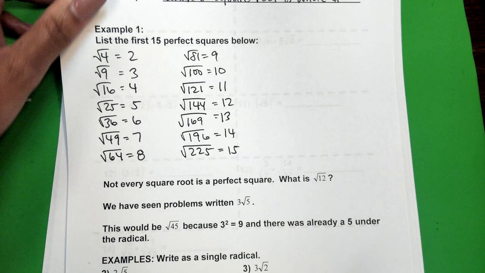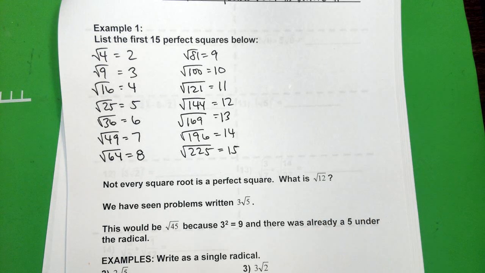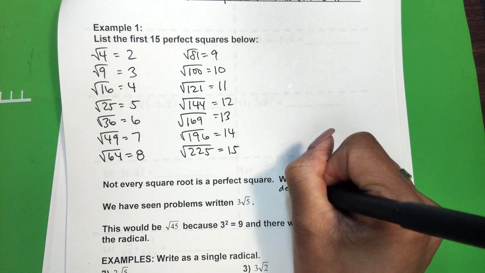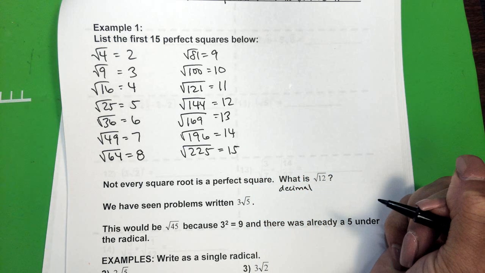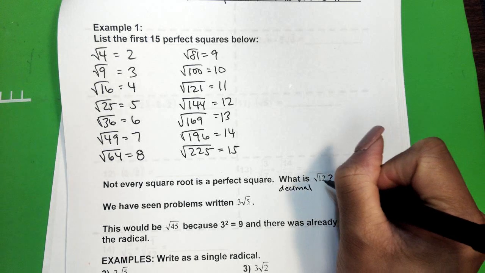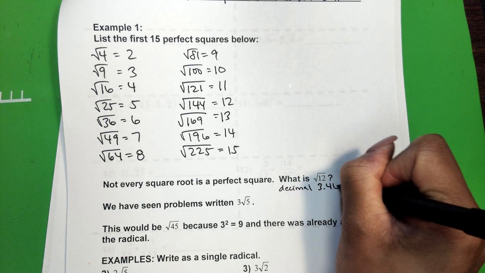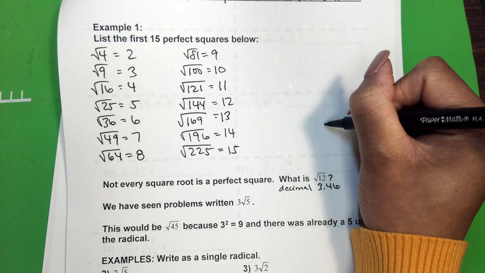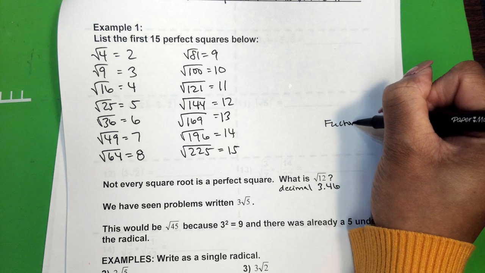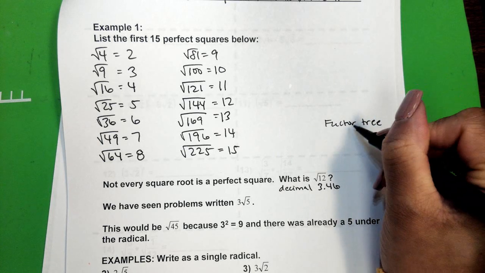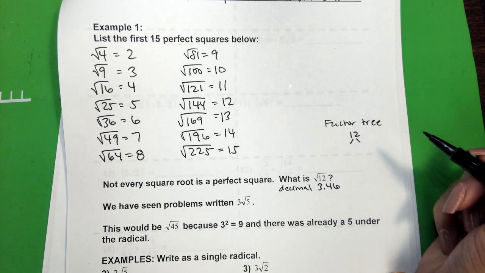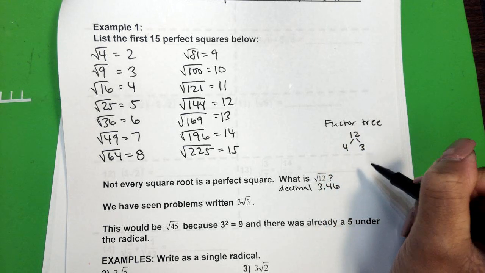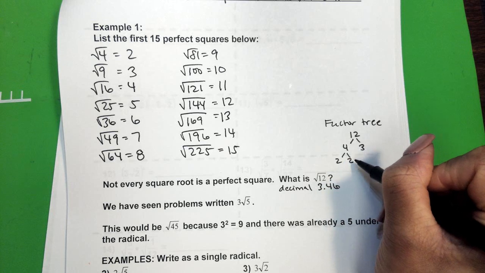So not every square root is a perfect square. For example, we have the square root of 12. However, you might get a decimal answer. If I were to put it in a calculator, I get a decimal answer of 3.46. I can also simplify this if I want to, and I can do this by using a factor tree. So what two numbers will go into 12? Well, I can do 4 and 3. And look, 4 is a perfect square because I go down to 2 and 2.